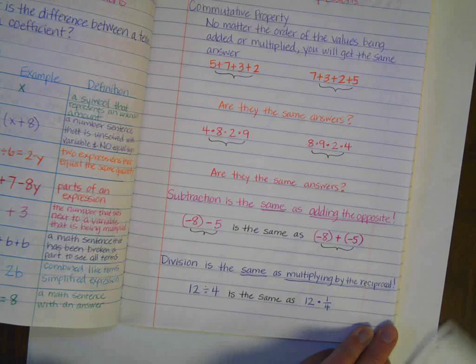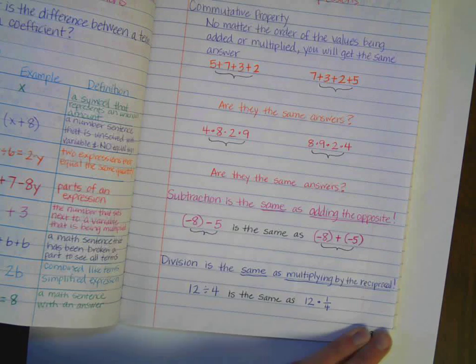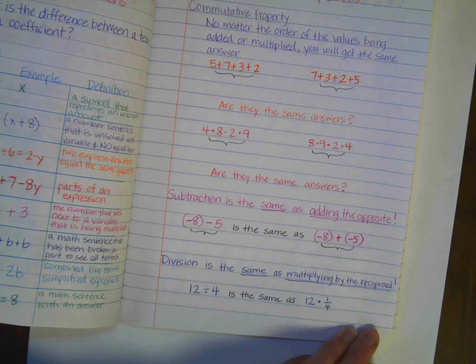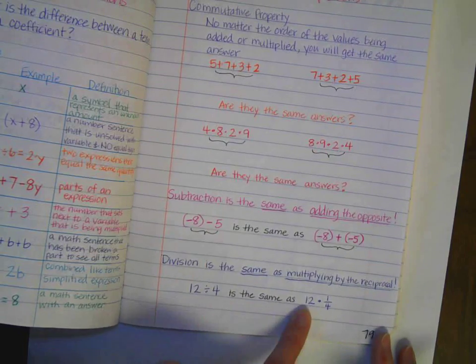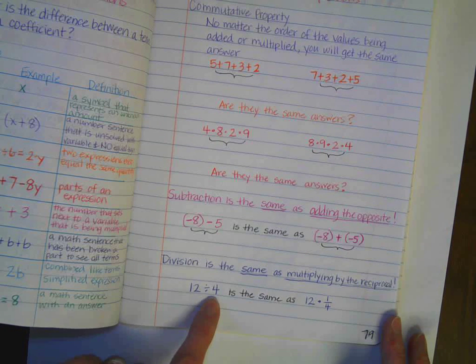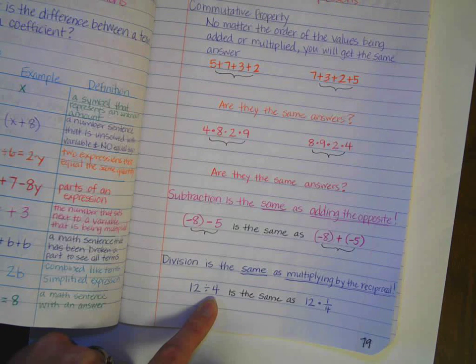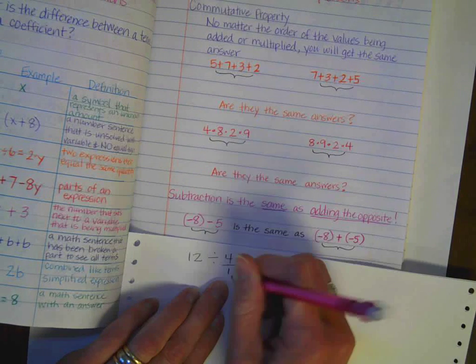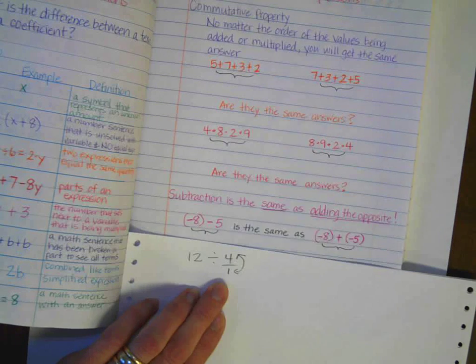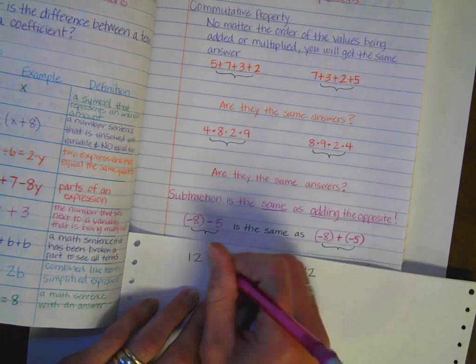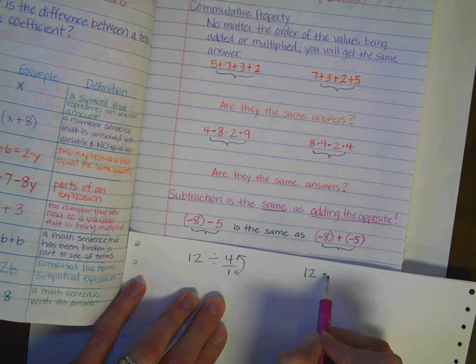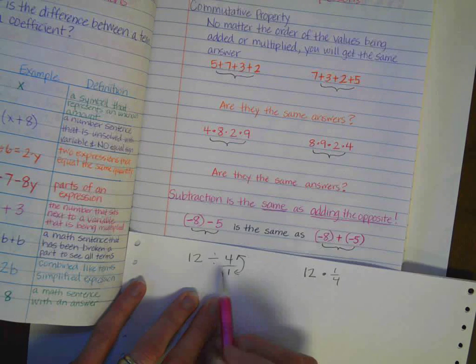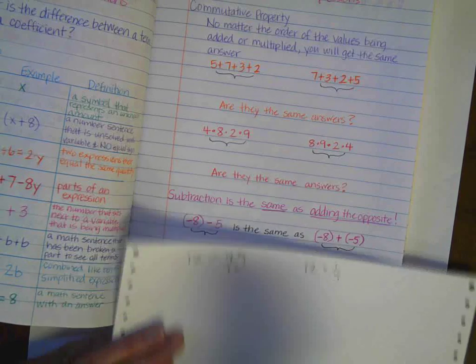Okay, last one. Division is the same as multiplying by the reciprocal. So we have a way to test it. 12 divided by 4 should be or is the same as 12 times 1/4 because the reciprocal of 4, remember, you have to take 4 and make it a fraction, which would be 4 over 1, right? So the reciprocal means that you trade places. So it would be 12. Instead of dividing, it means multiplying. So remember, division is the same as multiplying by the reciprocal. So we would get times 1/4.